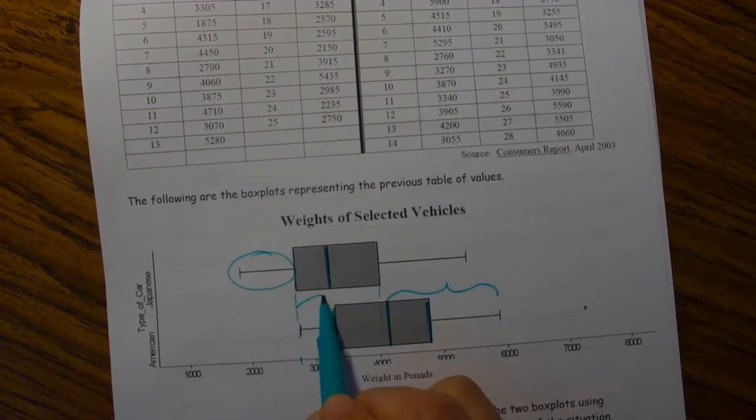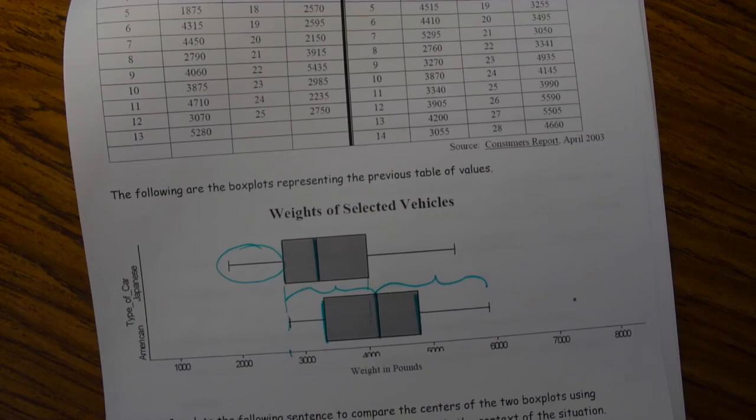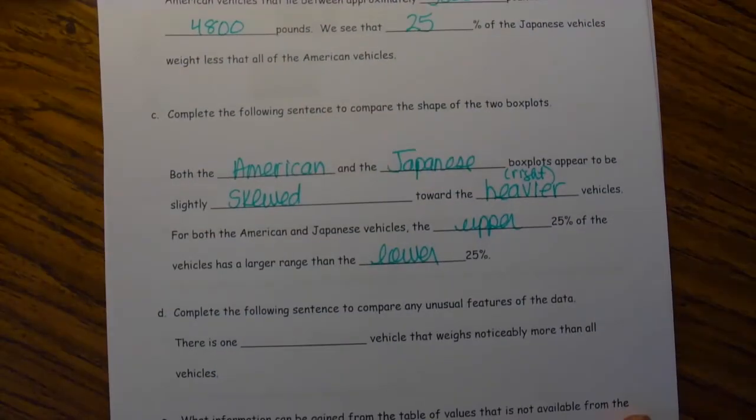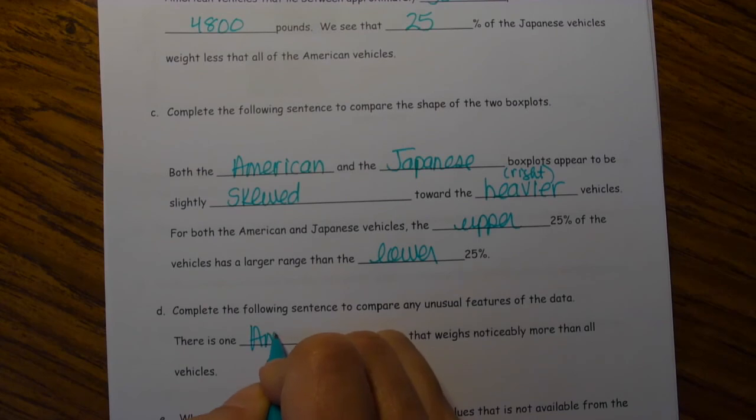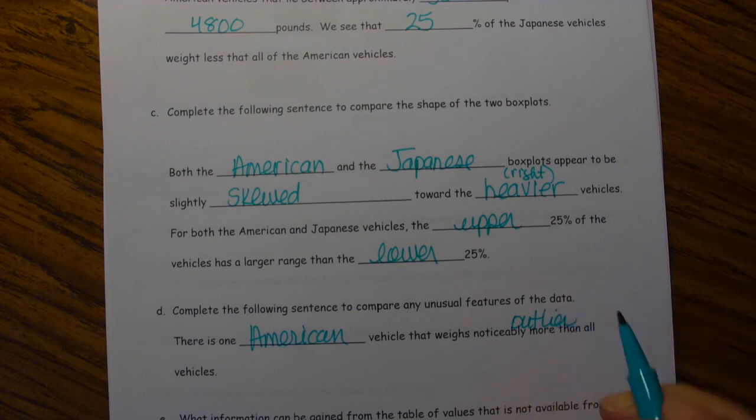Does it look bigger than the lower? It does, right? So we have the data points are spread out. There is one what vehicle that weighs noticeably more than all others? American. And what do we call that guy? Outlier. Just so you know.